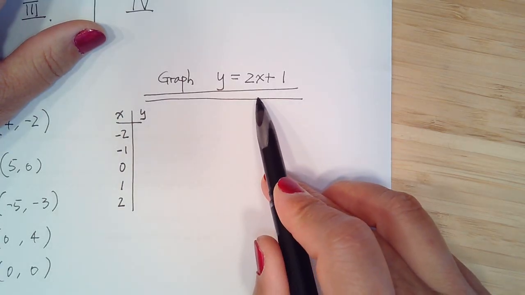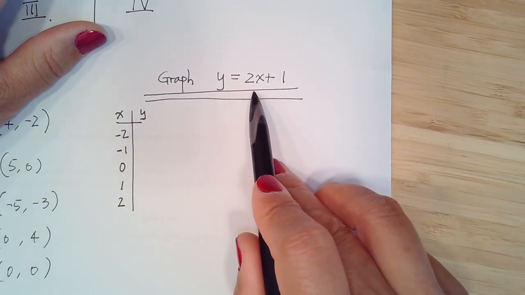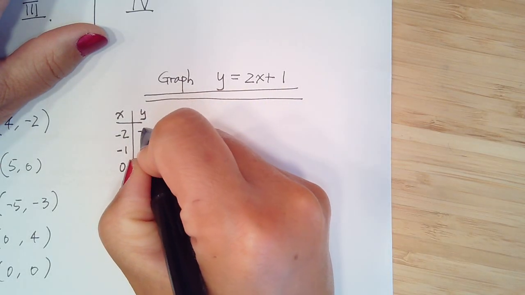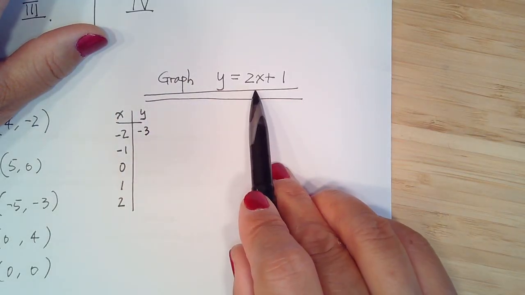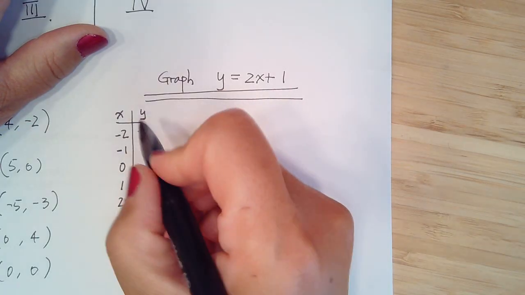When x equals -2, -2 times 2 is -4, -4 plus 1 is -3. When x equals -1, 2 times -1 is -2, -2 plus 1 is -1.